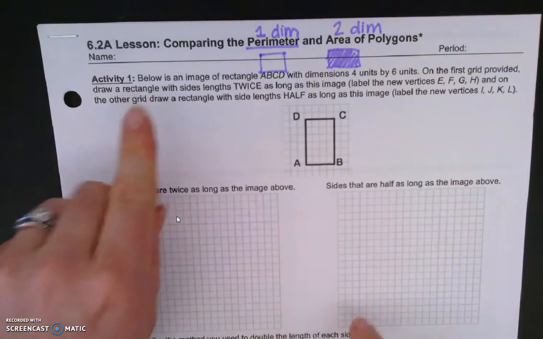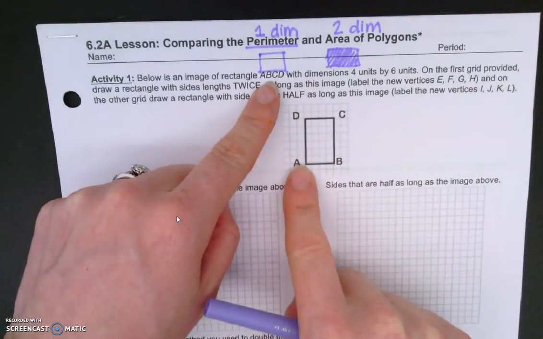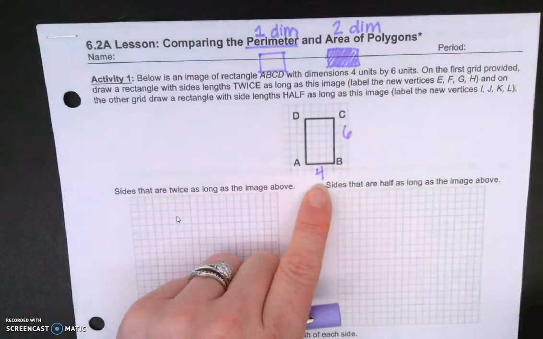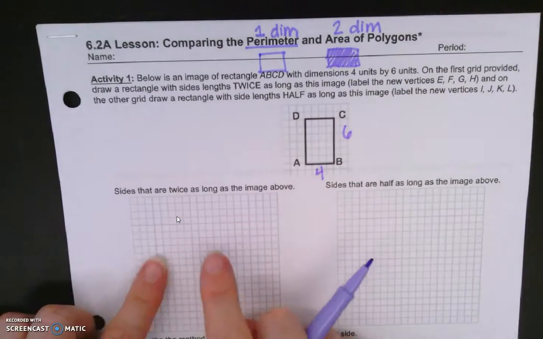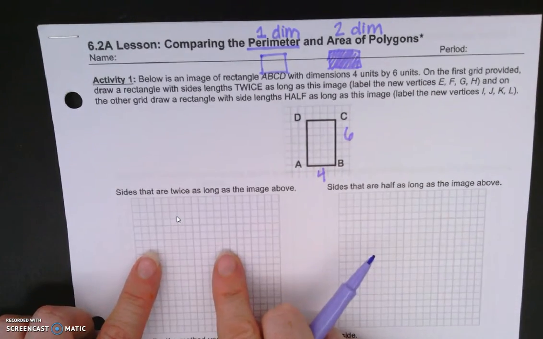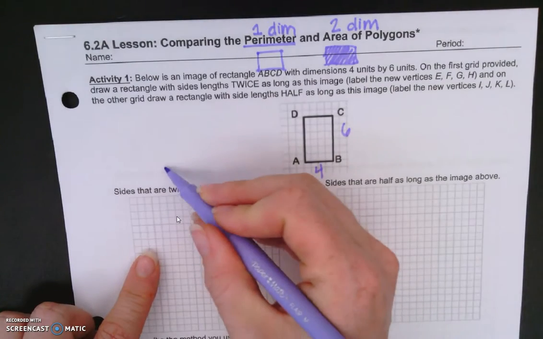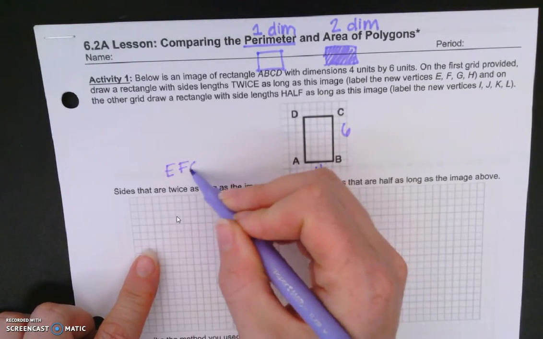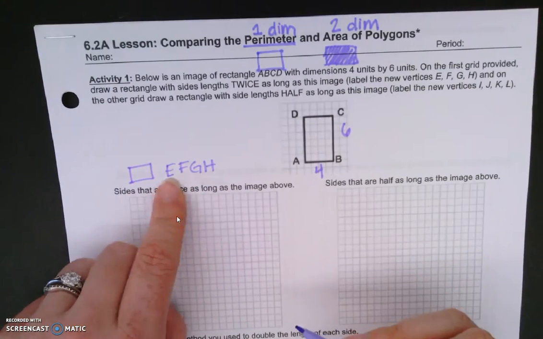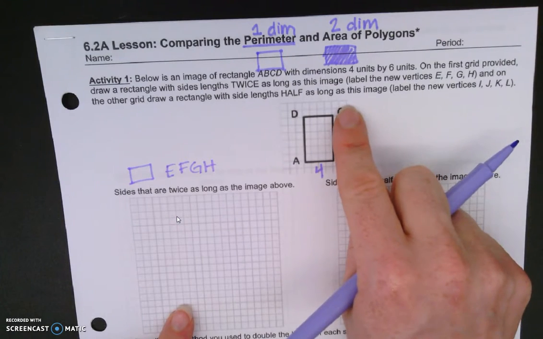Let's look at activity 1. Below is an image of rectangle ABCD with dimensions of 4 units by 6 units. On the first grid provided, draw a rectangle with side lengths twice as long as this image. And the new vertices are going to be E, F, G, H. So we're still going to have a rectangle. It's going to be rectangle EFGH where the side lengths are twice as long.